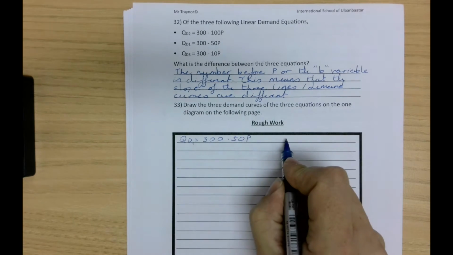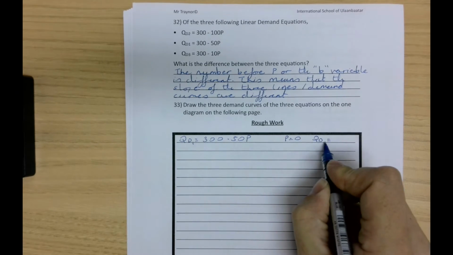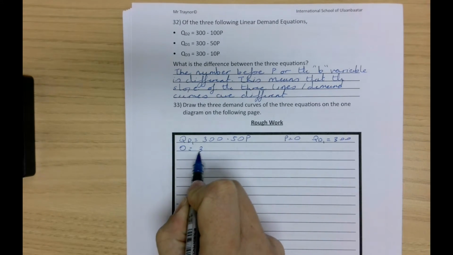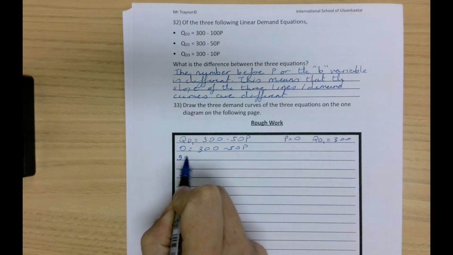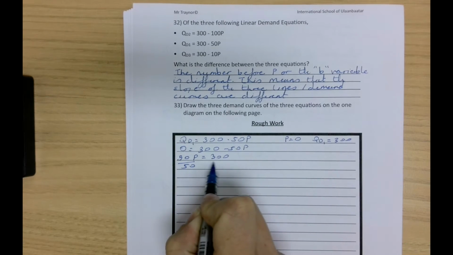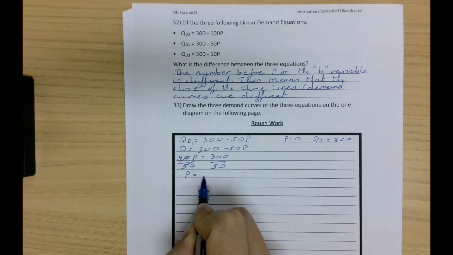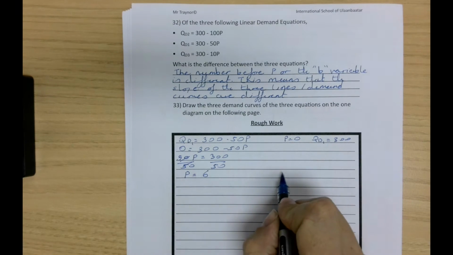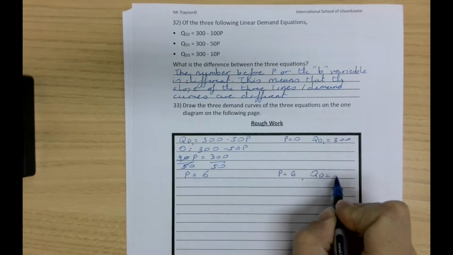So we know that when P equals 0, QD1 equals 300. Now I'm going to set the quantity equal to 0: 0 equals 300 minus 50p. I'm going to bring the minus 50p over, and it becomes a plus. It's 300. Divide both sides by the number before the letter we're trying to find, and p equals 6. Yes, it is 6. So we've got p equals 6 and QD equals 0.